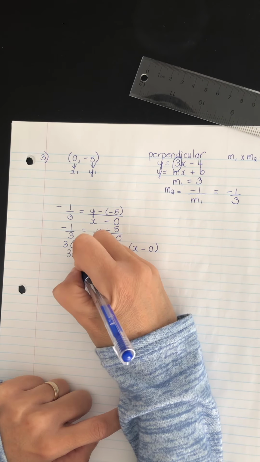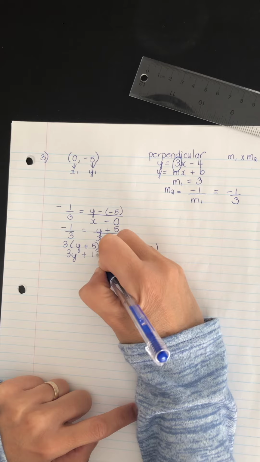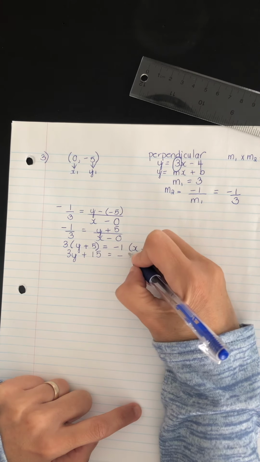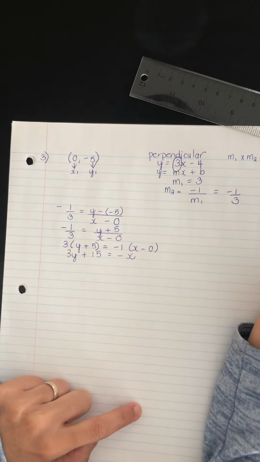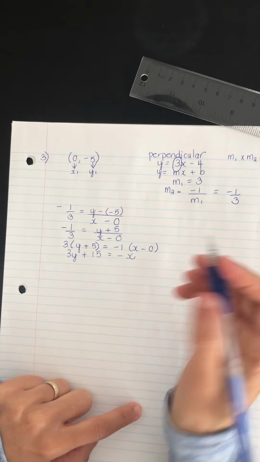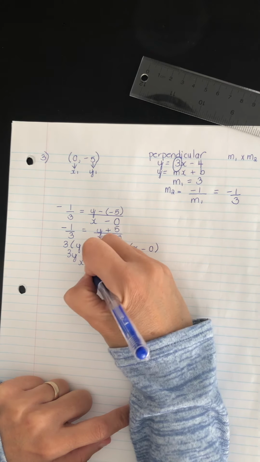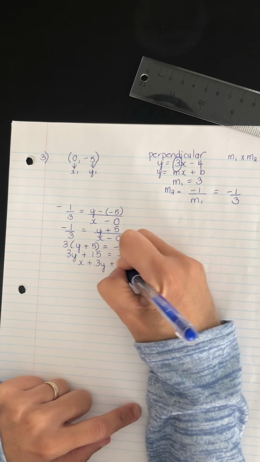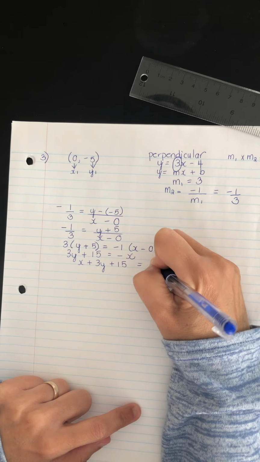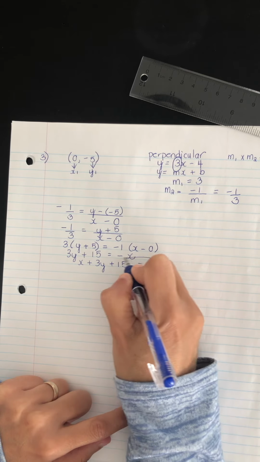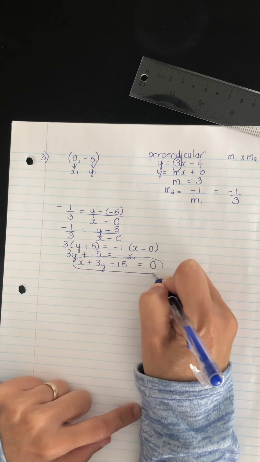Open up the brackets. 3y plus 15 is -1x. Everything to one side, and we'll have x plus 3y plus 15 is 0. And that's our answer right there.